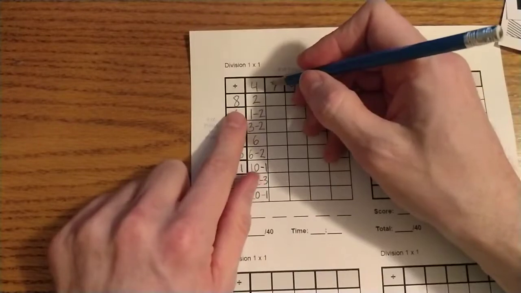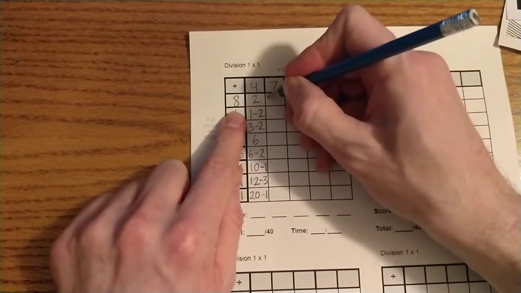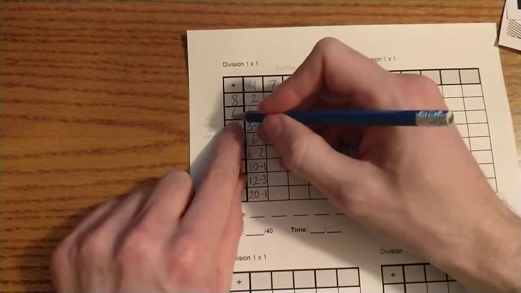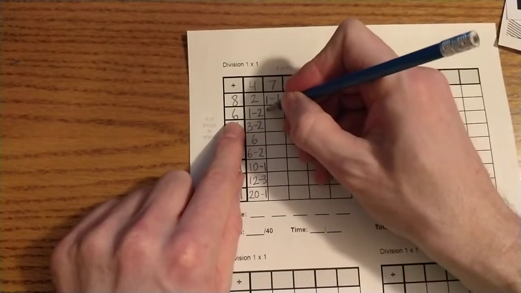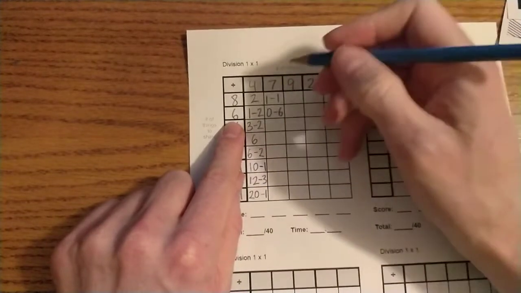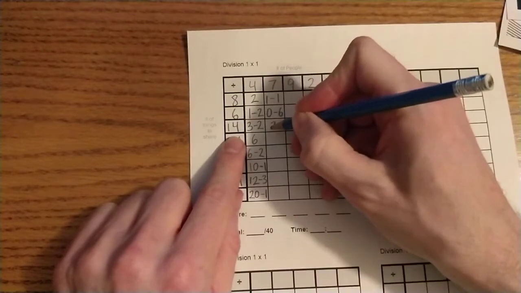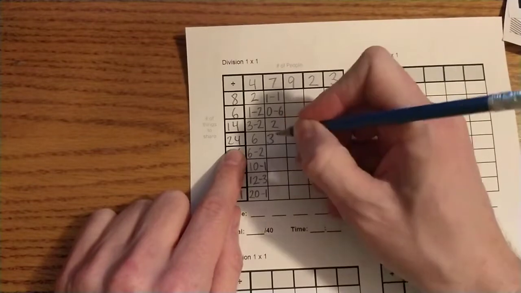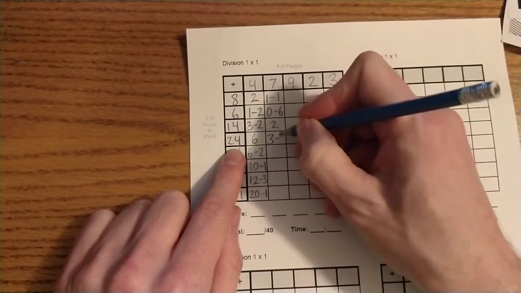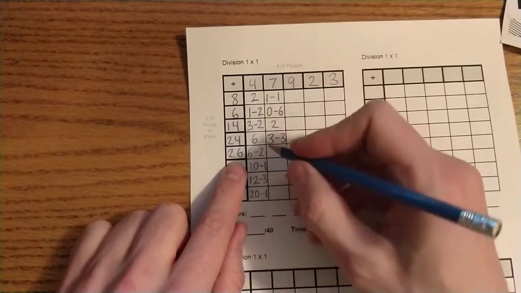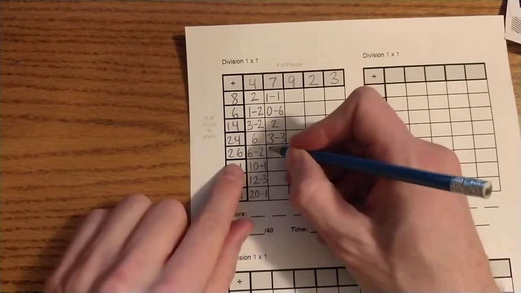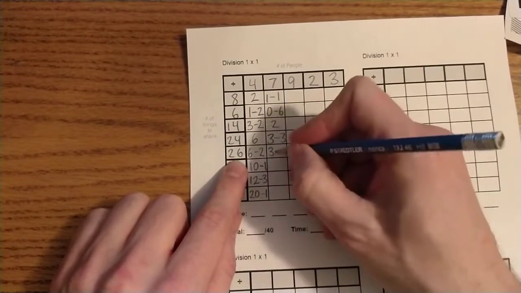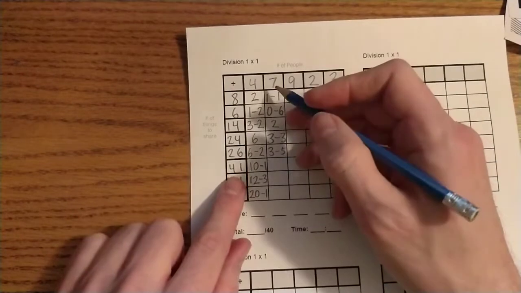Off to 7. 8 divided by 7, one group of 7 can go there, and there'd be 1 left over. 6 cannot be divided by 7, so it would be 0, remainder 6. 7 goes into 14 twice, 24, so I've got 7 times 3 would be 21, and there will be 3 left over. Same thing here, I will have 3, and that would make, that's 21, and then there will be 5 left over.